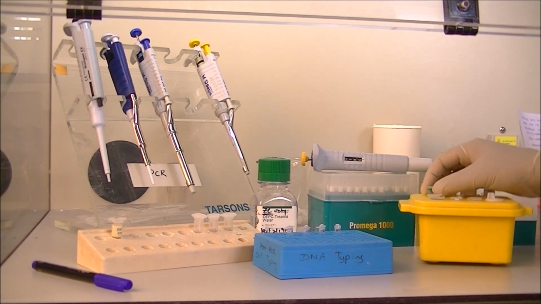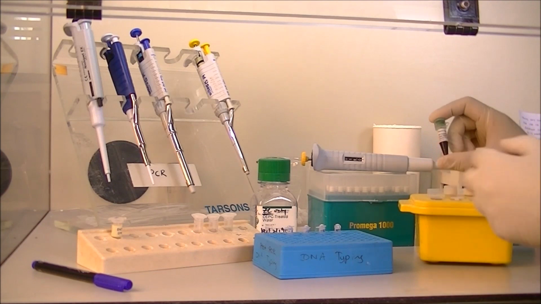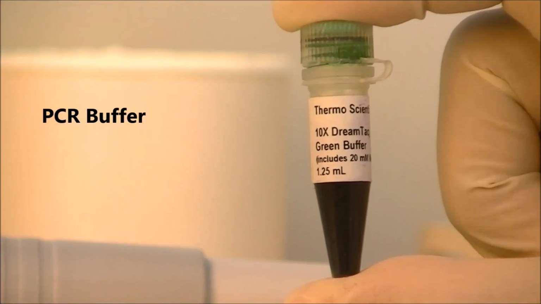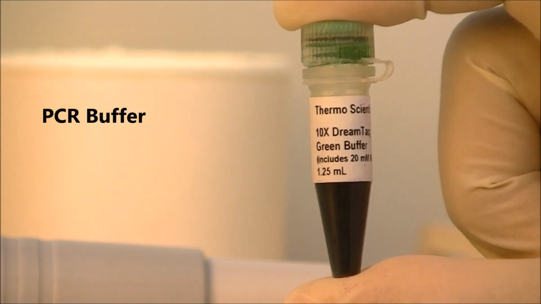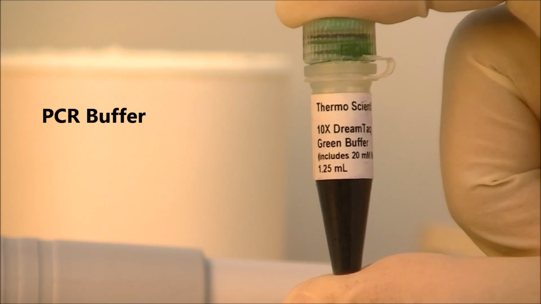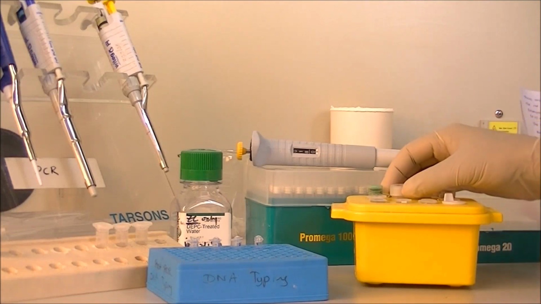The first chemical that we are adding into our reaction is the PCR buffer. PCR buffer provides optimal solution conditions for the other reagents to work. It is normally added into the mixture first.